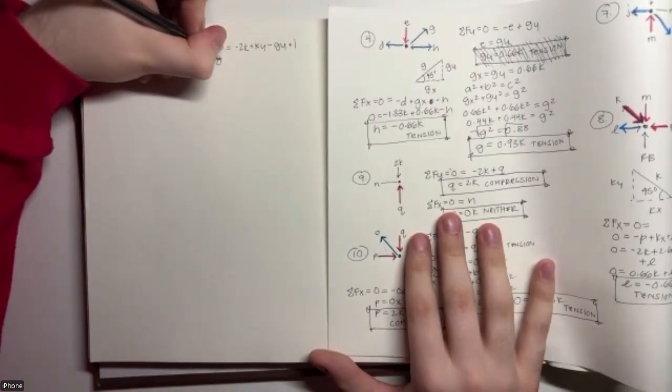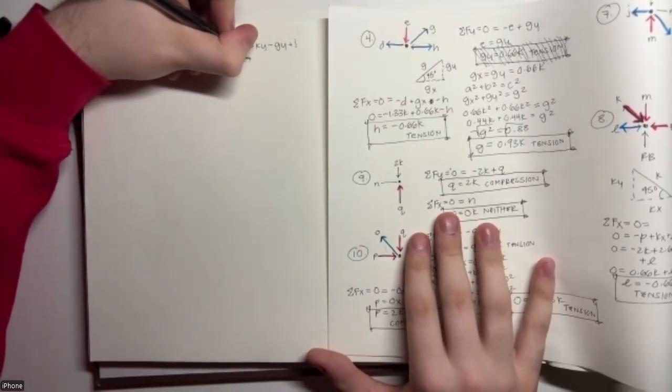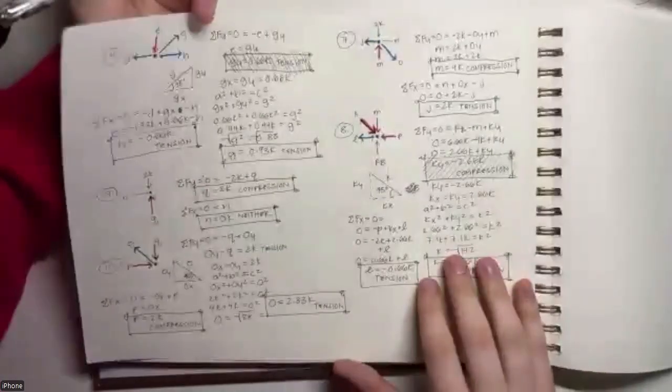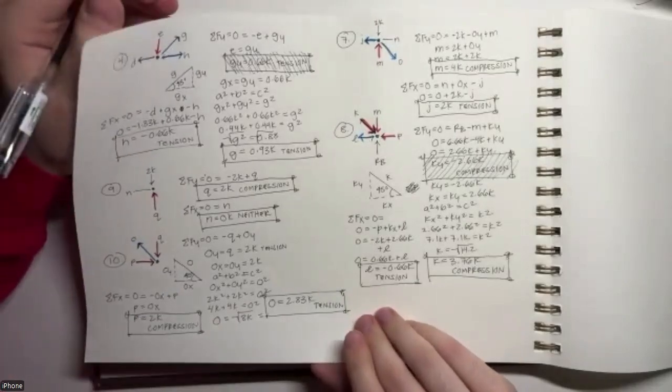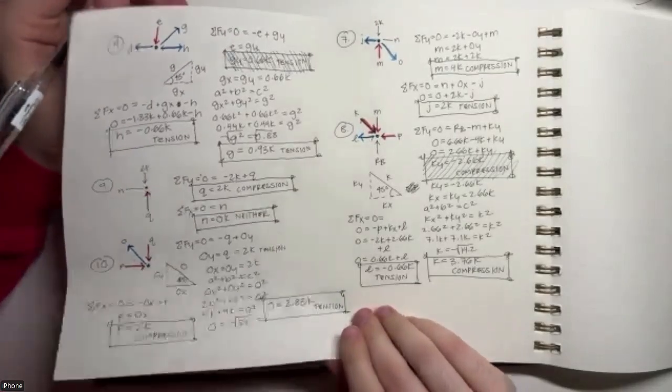All right, I can say 0 is equal to negative 2K plus, let's see, what's KY? KY is 2.66K, minus GY, which is 0.66K, plus I. Look at this.